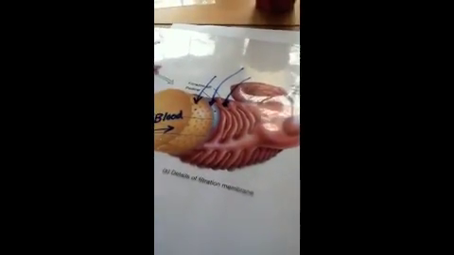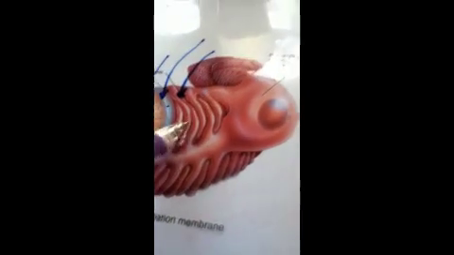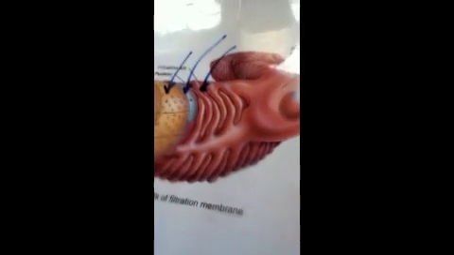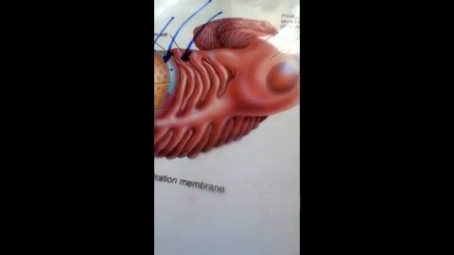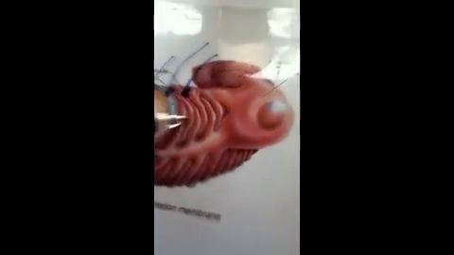And what they do when they do that is they're actually making a little network of clefts here. So if you look, you have these little clefts. And those are called the filtration slits or the slit pores. And then you have a slit membrane covering those slit pores.